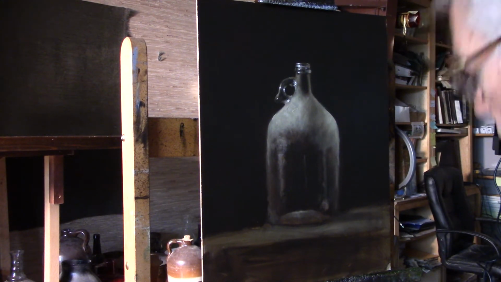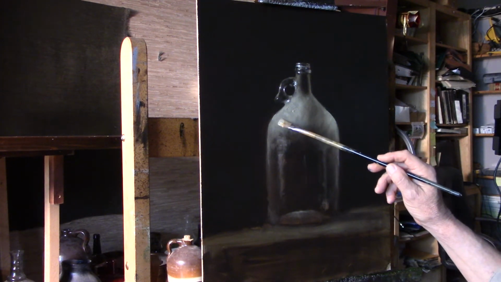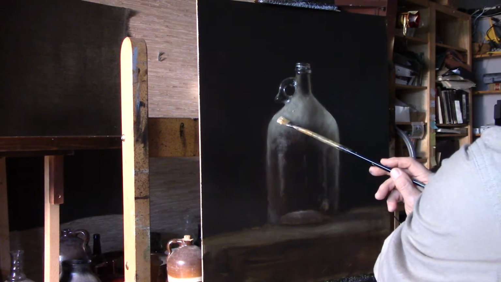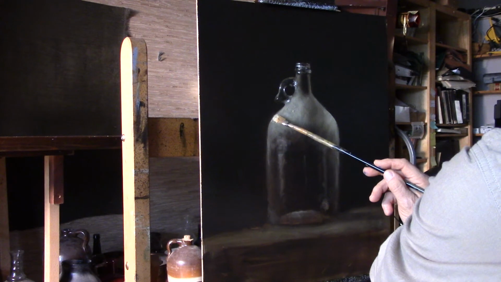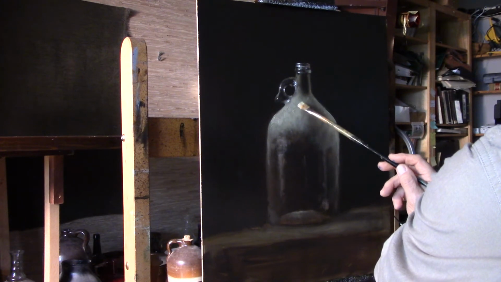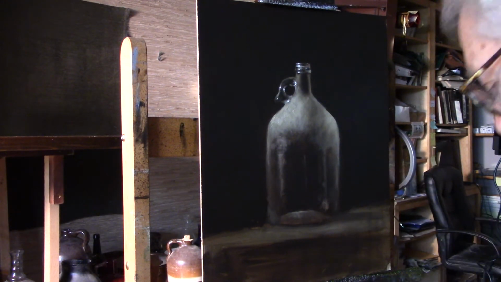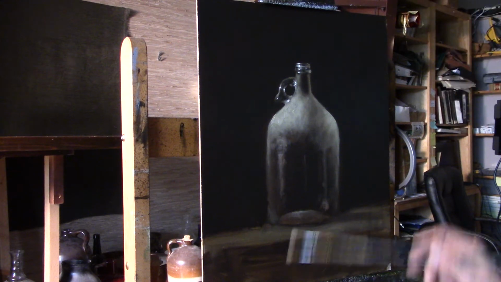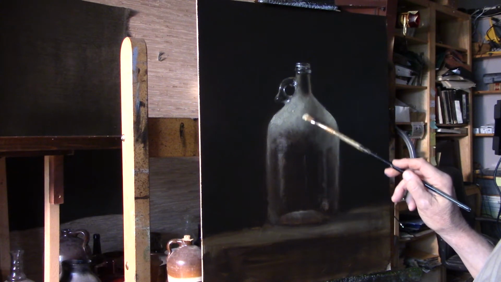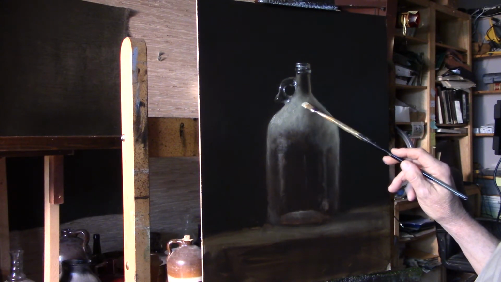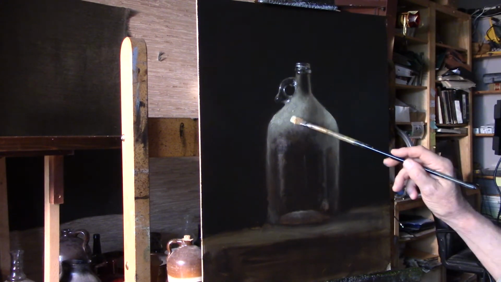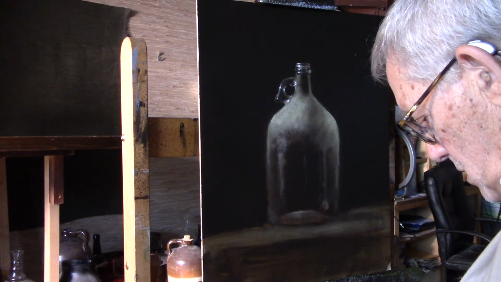And that's how you create texture, by having it on your brush, not in your brush. And we just put that right there. Now where this goes into this darker part right here, you can be very careful and pull these edges together to where there's a gradation of these values.